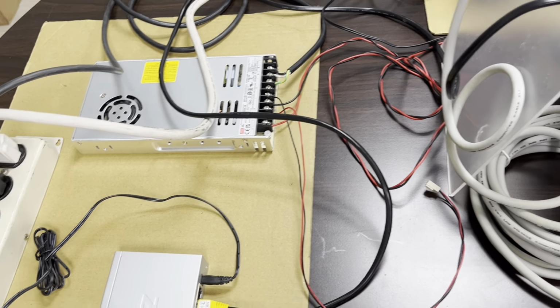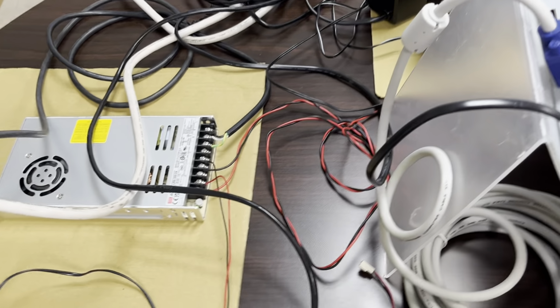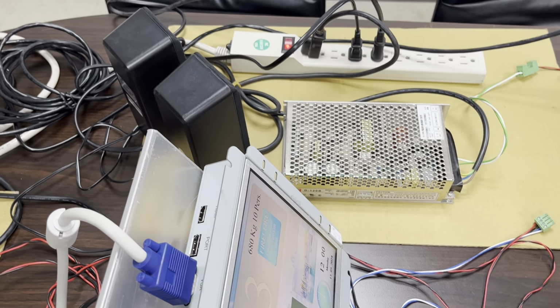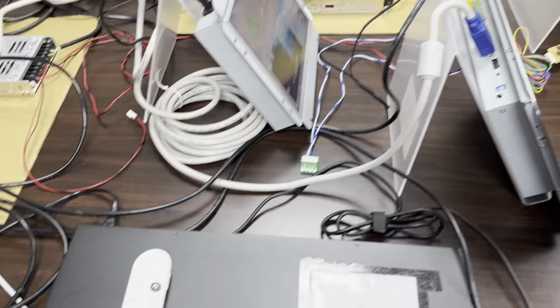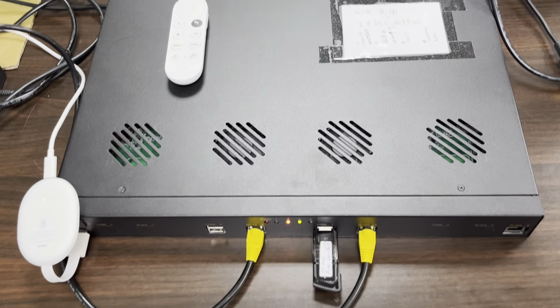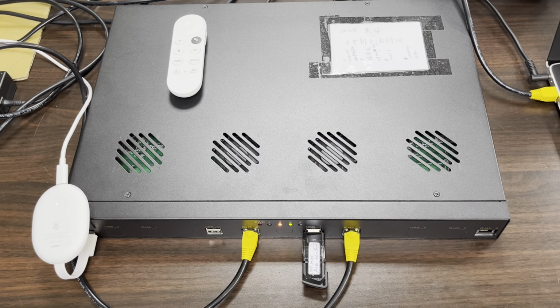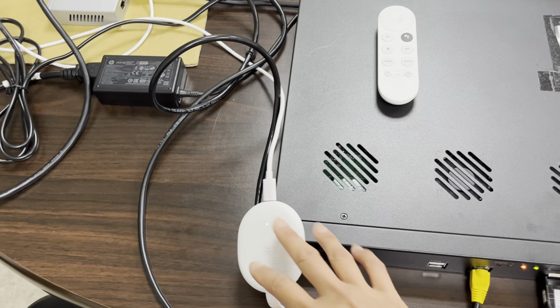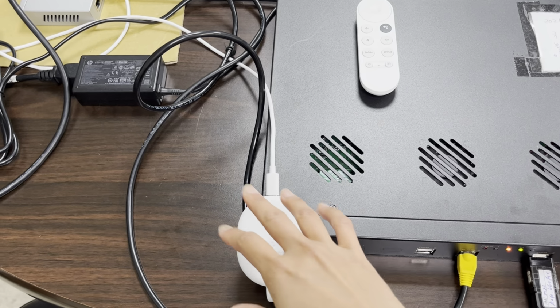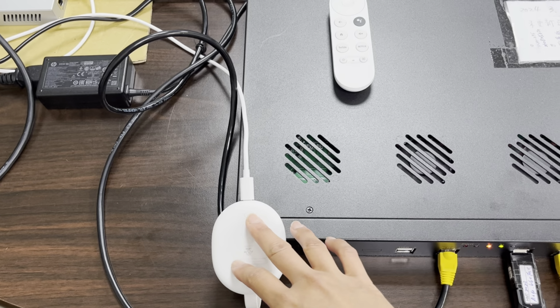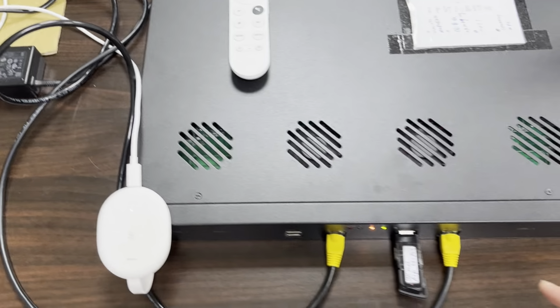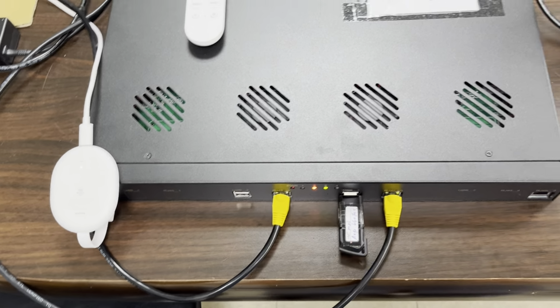We offer the switching power supply also, and then you can connect to the speaker to test the sound. Okay, then we need to prepare an HDMI input, HDMI output media player, TV box, and a USB drive.